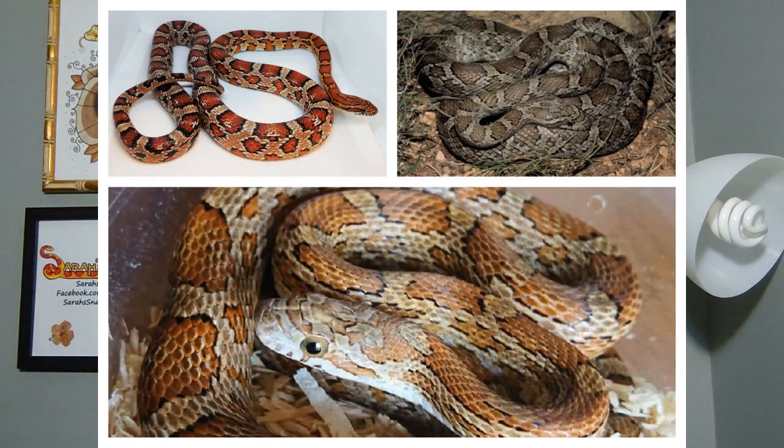The first other species that I want to talk about is the Great Plains rat snake, otherwise known as the Emoryi. So it's Pantherophis emoryi. We're still within that Pantherophis genus, and a lot of the snakes in that genus are able to breed together relatively easily, and many of them are also in very close proximity to each other.